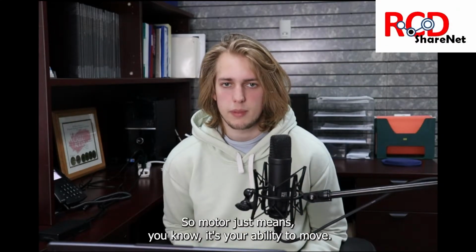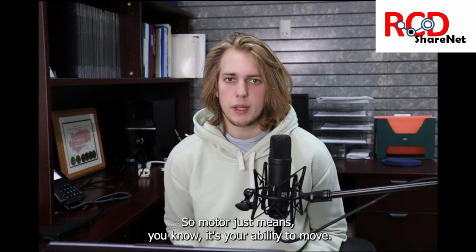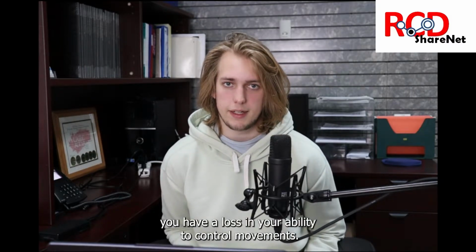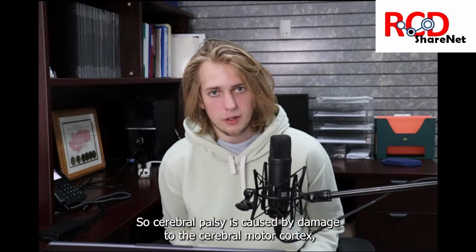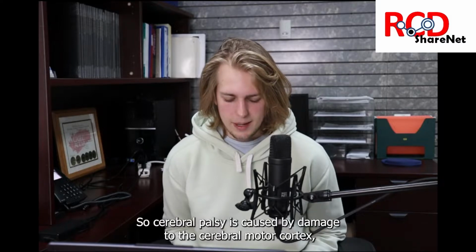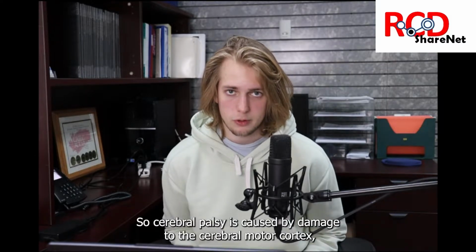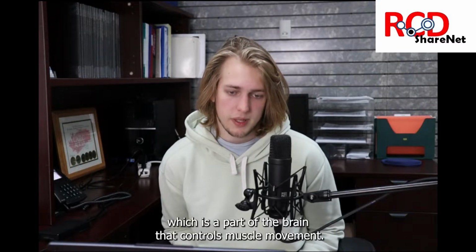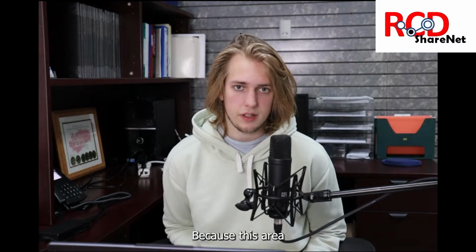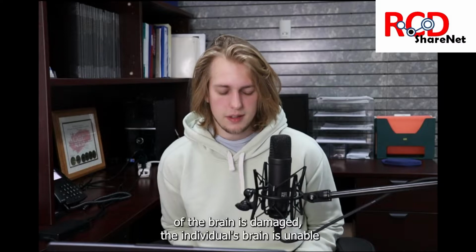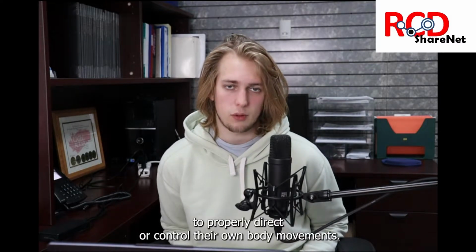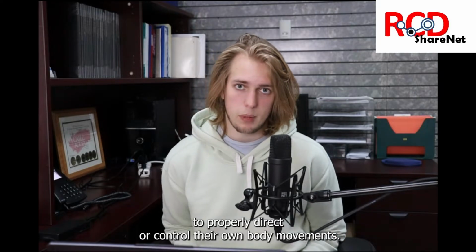So motor just means your ability to move. So when you have a motor impairment, you have a loss in your ability to control movements. Cerebral palsy is caused by damage to the cerebral motor cortex, which is a part of the brain that controls muscle movement. Because this area of the brain is damaged, the individual's brain is unable to properly direct or control their own body movements.